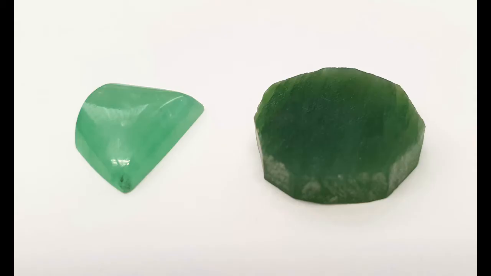Jade absorbs infrared radiation, so it's sometimes very difficult to get an FTIR absorption spectrum in transmission mode, especially for thick pieces. These two samples are both claimed to be jadeite, and we will use the specular reflectance mode to find out if this is true.